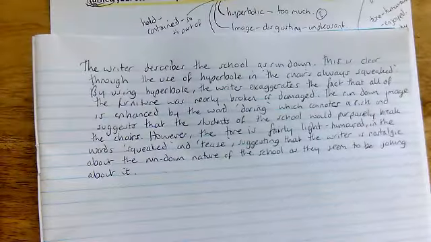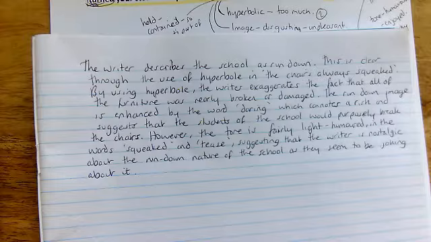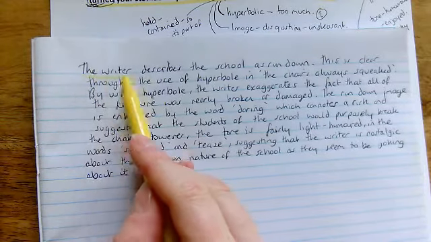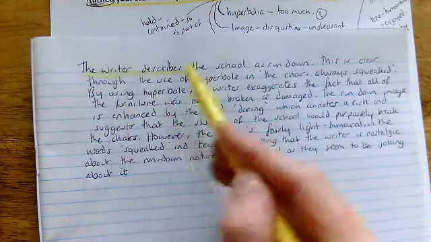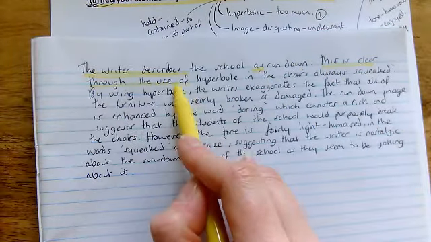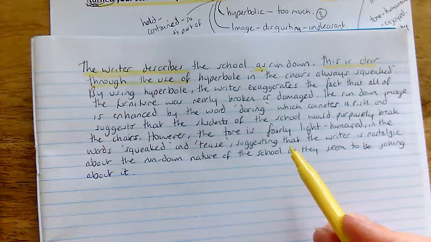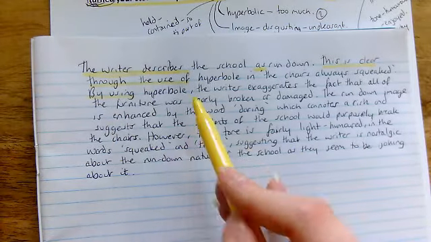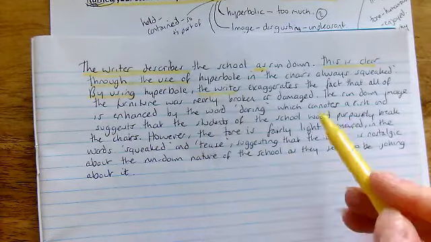Now, it didn't take me too long to write it up. It's just the same process that we've worked through before, maybe in a bit different order, but it has roughly the same effect. So the writer describes that as, this is clear through the use of, and that's your obvious device. By using obvious device, the writer does something.